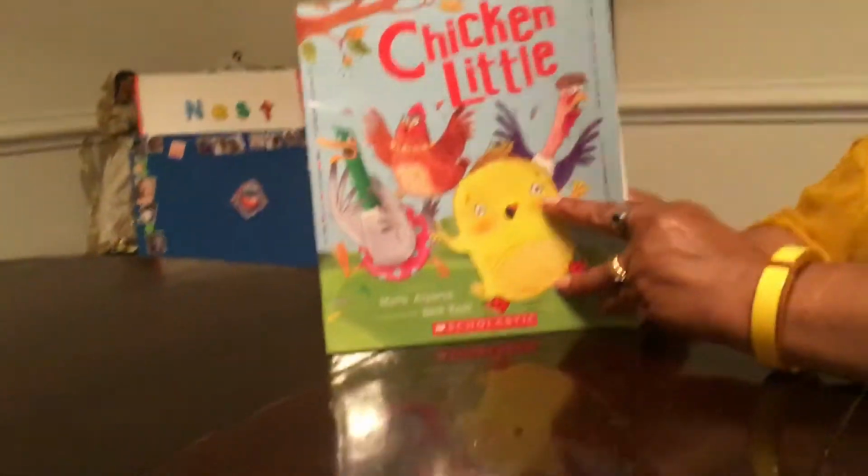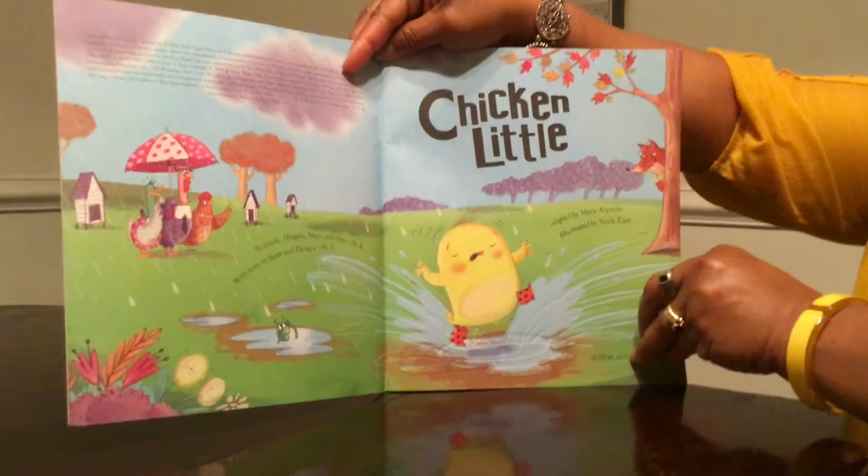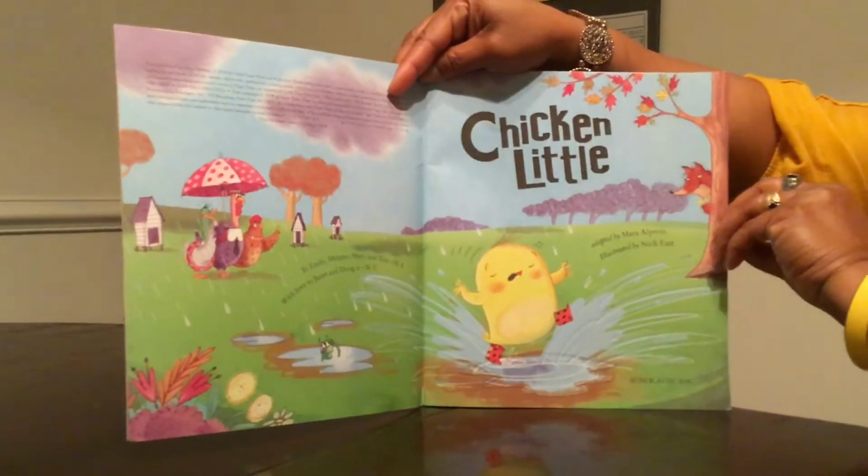Chicken Little. All right, the illustrator has started off, and let us see what Chicken Little looks like.